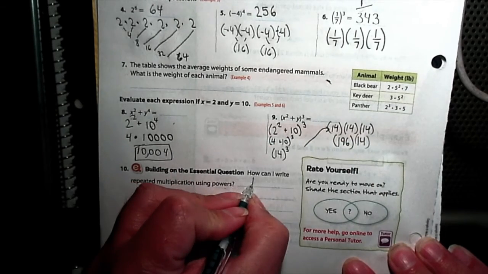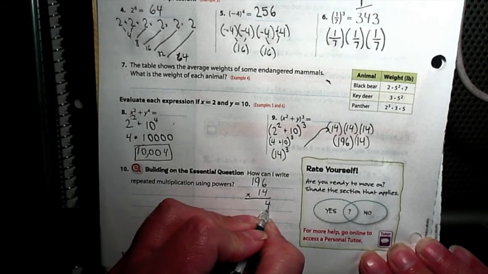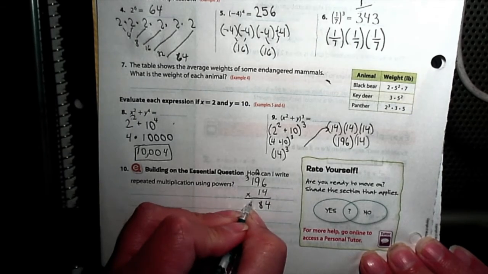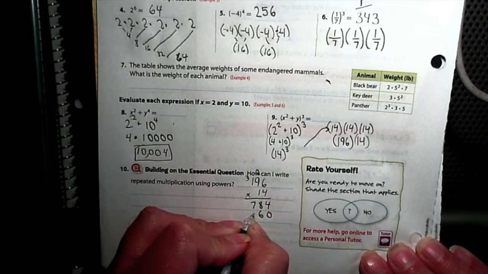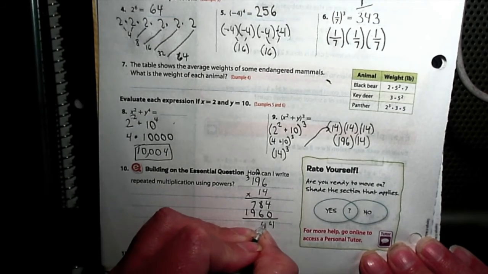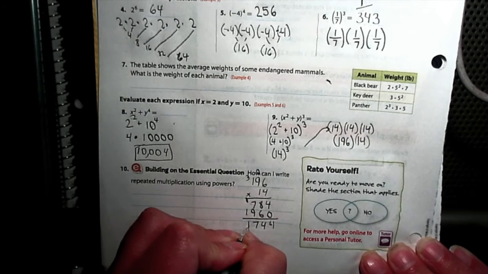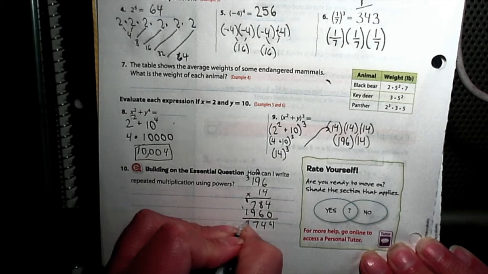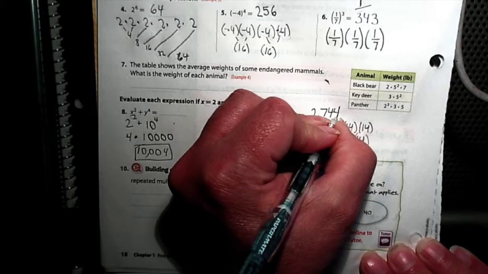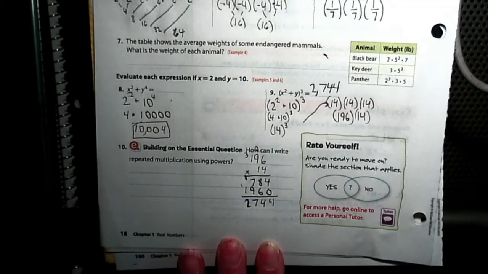times 14. So I'll do that here, 196 times the 14, 24, carry the 2, 36, 38, carry the 3, 7, 6, 4, 14, carry over the 1, 10, 7, 1, actually no, carry that 1, 2. 2,744. Those are some of the things that you are working with when you're working with exponents and powers.